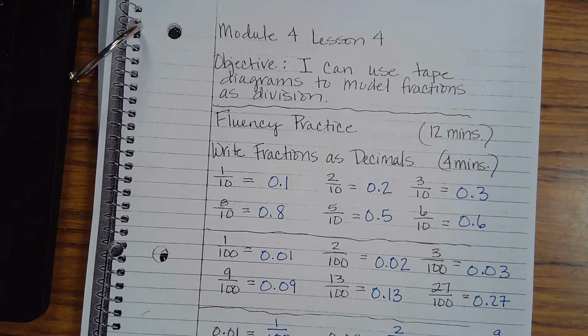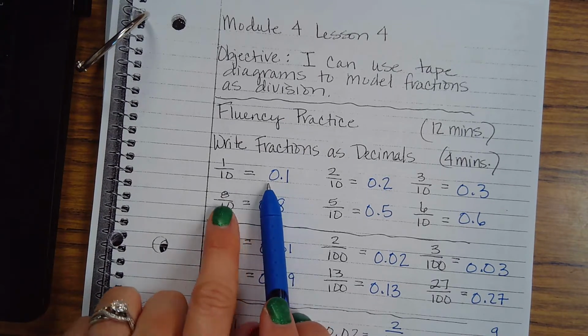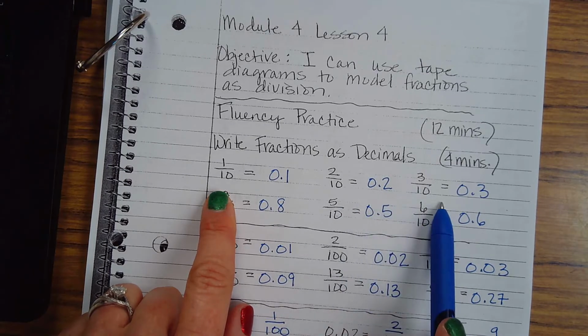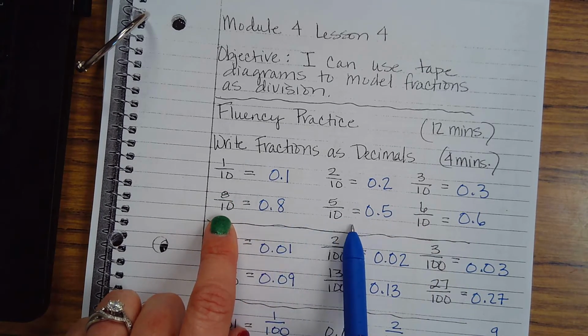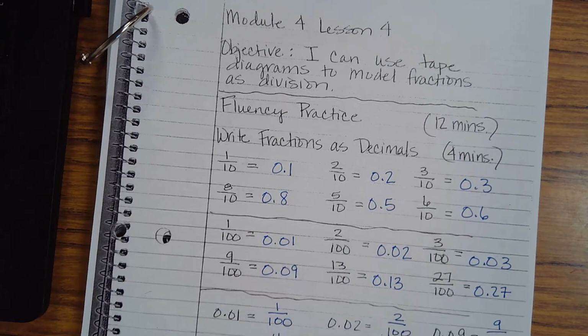All right, hopefully you've completed all of the sections for fluency. Let's go over it. So 1/10 is 0.1, 2/10 is 0.2, 3/10 is 0.3, 8/10 is 0.8, 5/10 is 0.5, and 6/10 is 0.6.